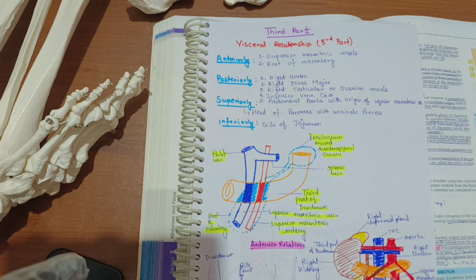So in the third part, there is the superior mesenteric vessel, which lies anterior to the third part, and then the root of mesentery. Posteriorly, there is the right ureter. Then there is the right psoas major muscle. Then there are right gonadal arteries and veins, so gonadal vessels you can say. Then there is the inferior vena cava and abdominal aorta, and in the abdominal aorta we can be precise in saying that there is the inferior mesenteric vessel which lies posterior to the third part of the duodenum.